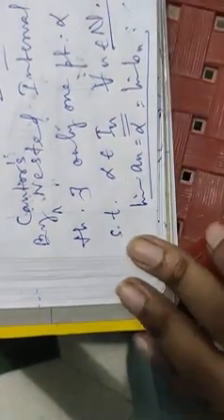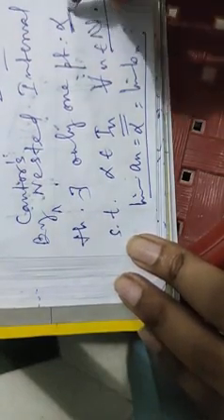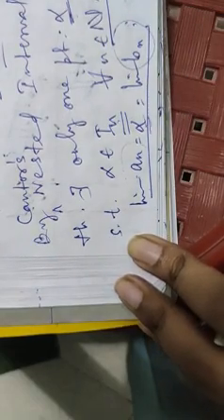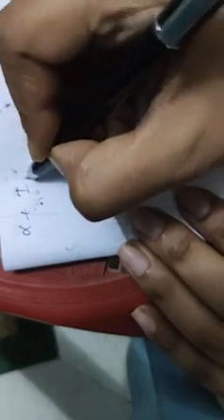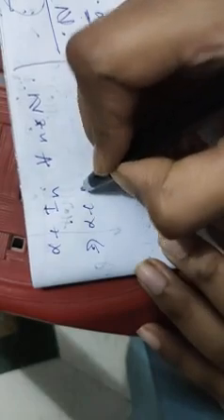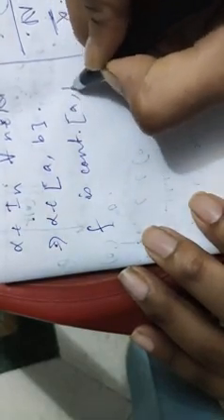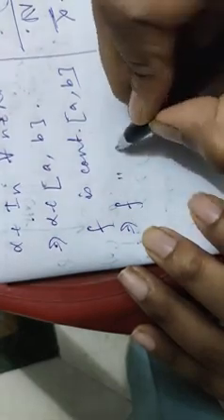Just by applying Cantor's nested interval theorem, we can claim that there exists only one number alpha such that alpha belongs to In, and limit of an is equal to alpha and limit of bn is equal to alpha. Now whenever we say that alpha belongs to In for all n belongs to natural numbers, that means alpha belongs to closed interval AB, right? And f is continuous on closed AB. It is given in the question. That means f is continuous at alpha.